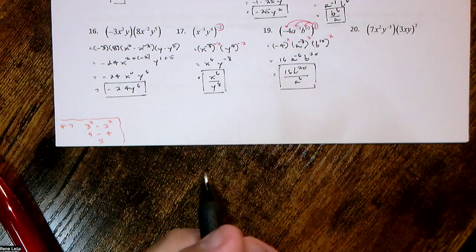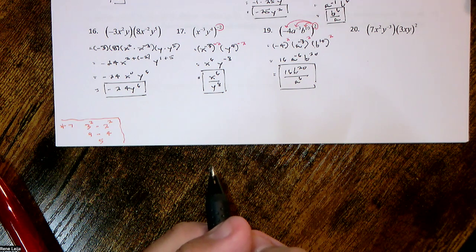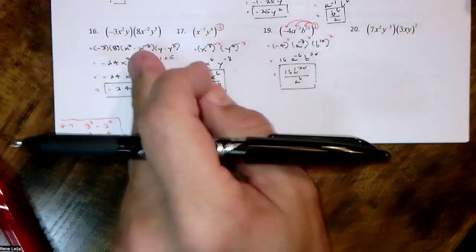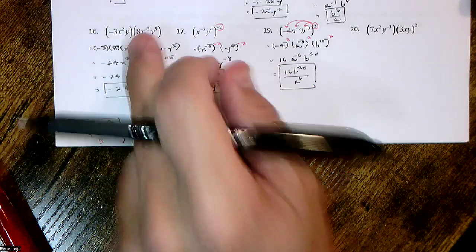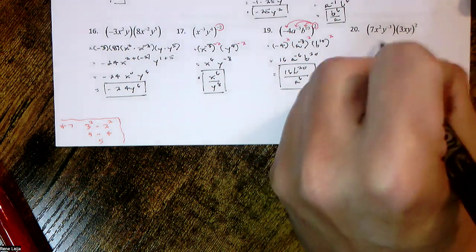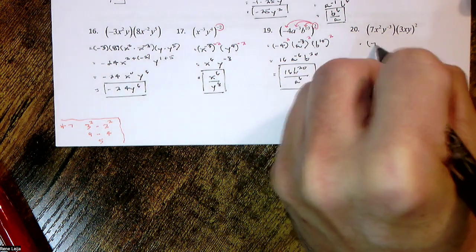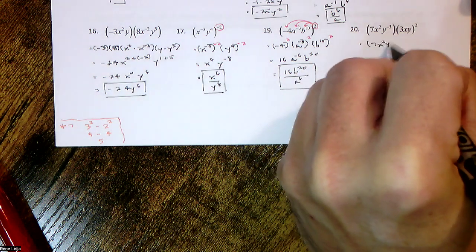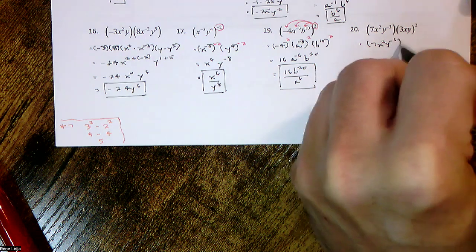Now, number 20 almost looks like something like number 16. Because we have two binomials, right? Except this binomial is being squared. So the first thing that I have to do is take care of this binomial that's being squared.